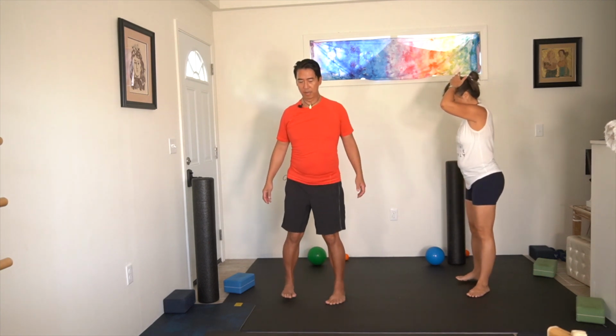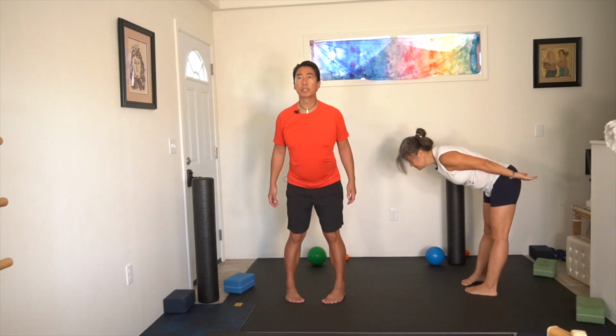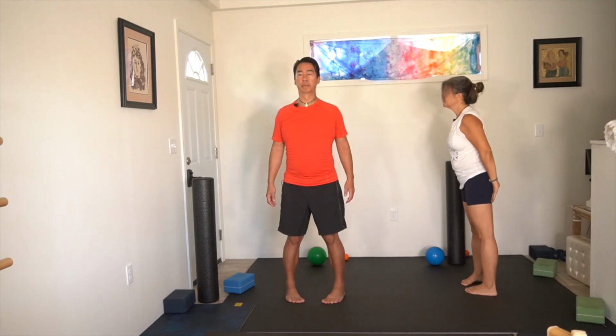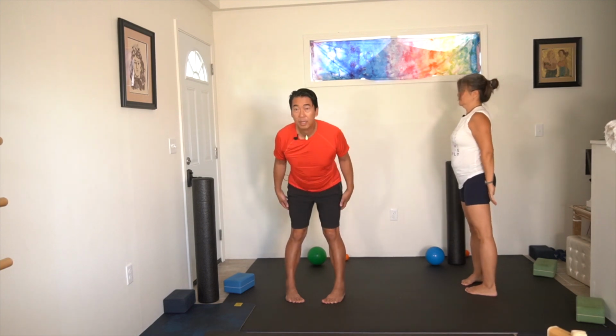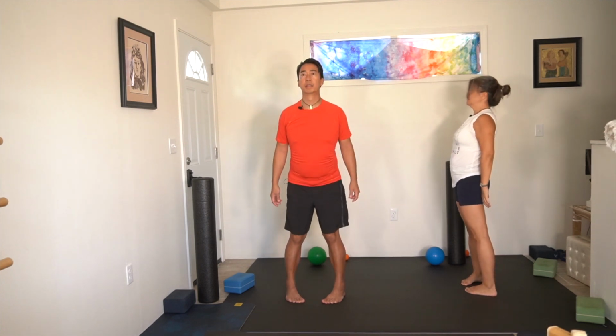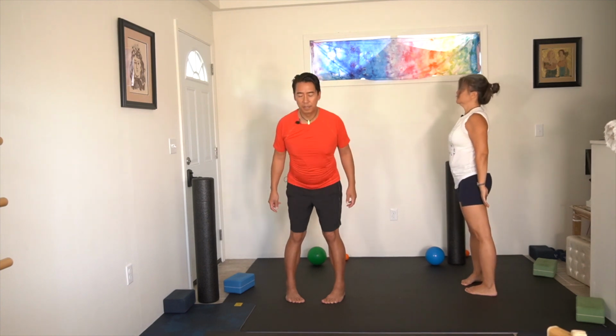Okay, now we're going to toe in. Okay, same thing. Hinge forward, come back up. So whatever's the easiest is the one that you use under maximal load. The one that was actually the most difficult is the one that you tend to do when you're lazy.